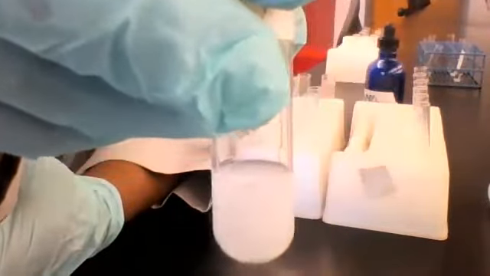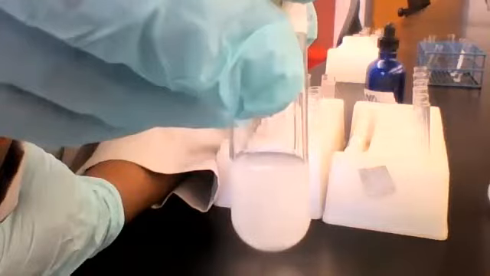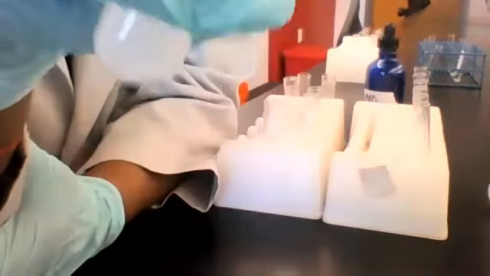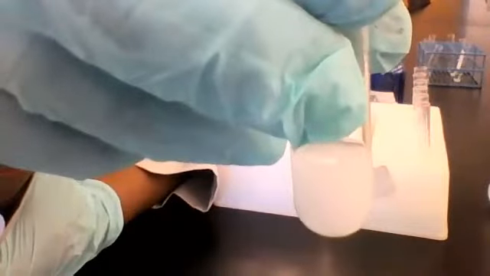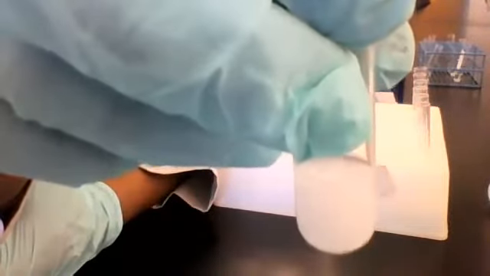A precipitate. Very good. So for your observations here between NH4Cl and AgNO3, you can write, for example, milky white precipitate or cloudy white precipitate, whatever terminology fits the description that you're seeing.